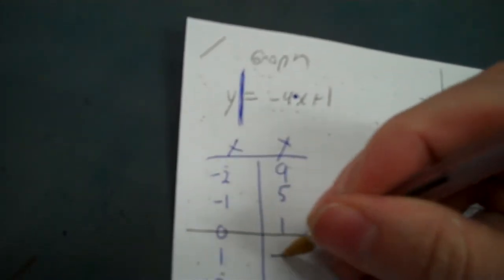Got 1. Now I put 1 in for the x. So negative 4 times 1 plus 1 is negative 3. Now last I put 2 in. Negative 4 times 2 plus 1. Okay, it's negative 7.